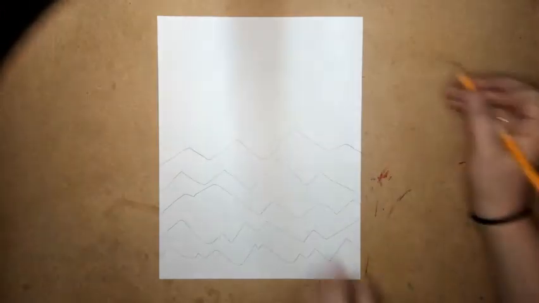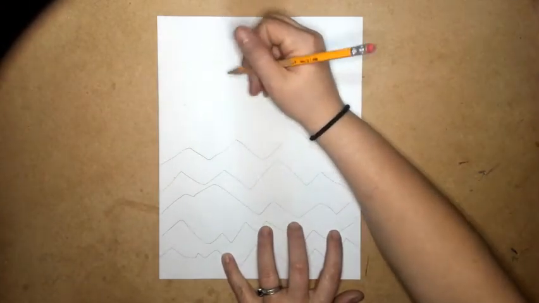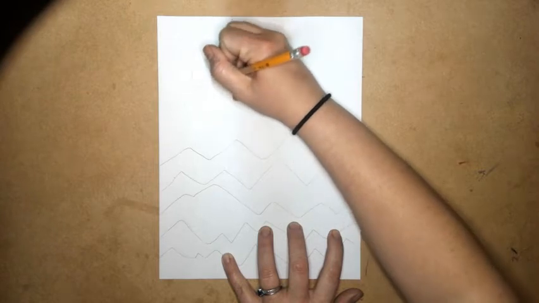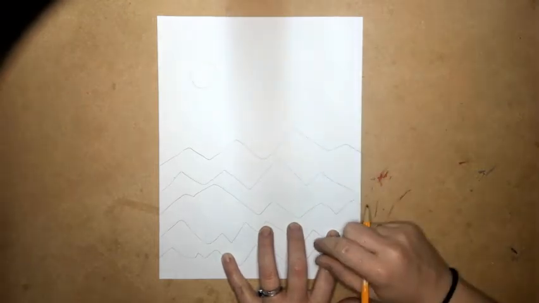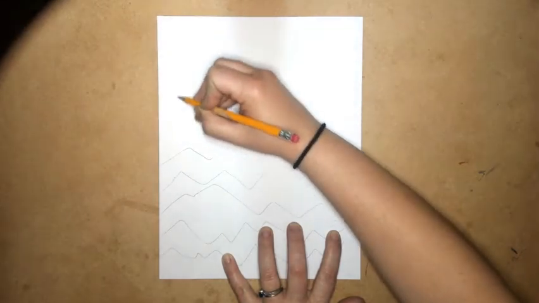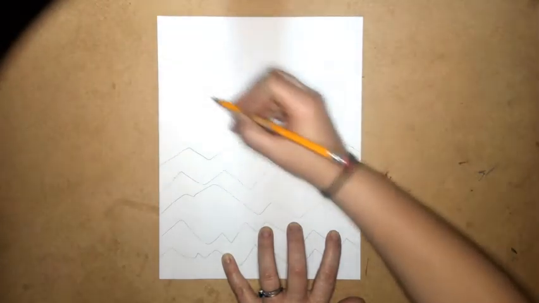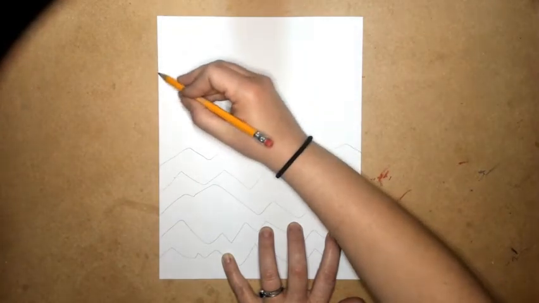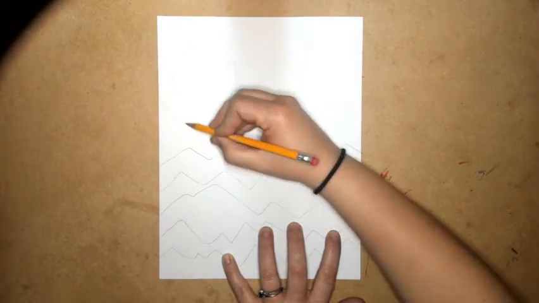And then for the sky, I'm going to start with a circle, and that's going to represent my sun. And then I'm going to have circles going around it. Now, you'll notice that when I get close to the edge, it gets a little awkward.